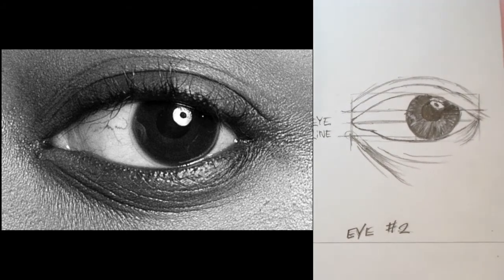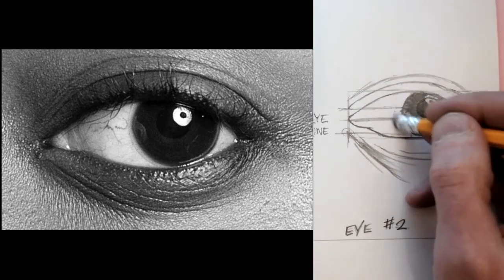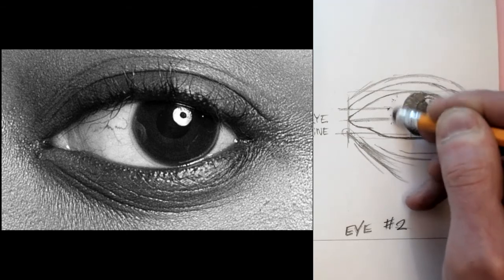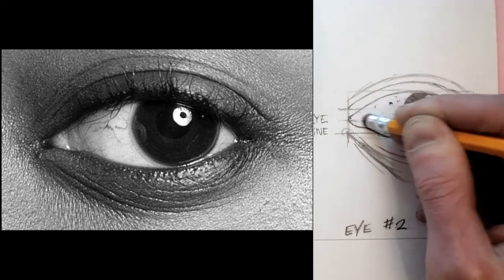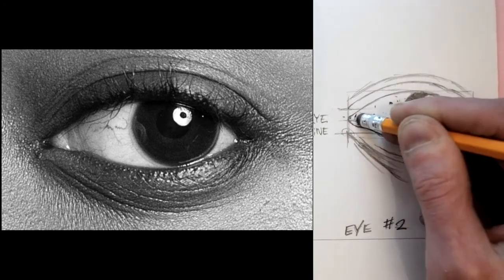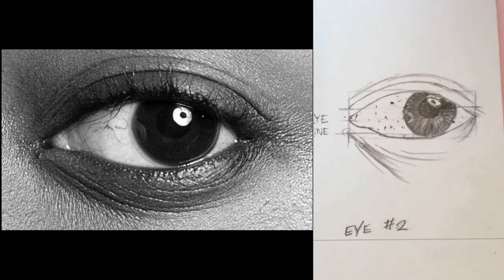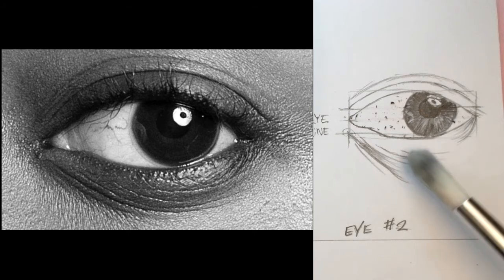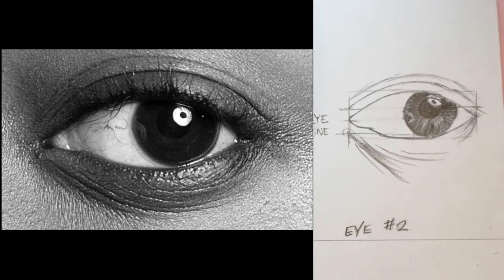Okay, so the next step that I'm going to take is I'm going to take out some of these guidelines on the inside. So we'll just erase these away. And sometimes when you wipe away or push away some of those eraser markings, it can smudge what you've already drawn. So if you have a paintbrush close to you, you can just sweep these away. And now I'm going to start working with my tortillon.